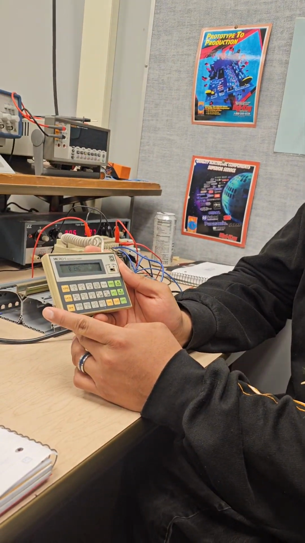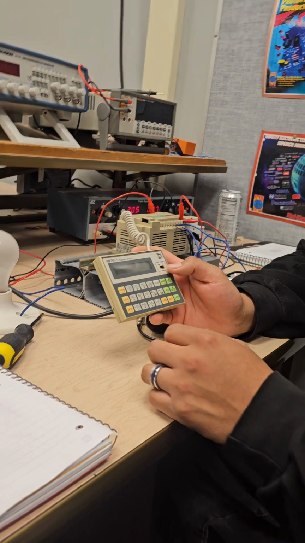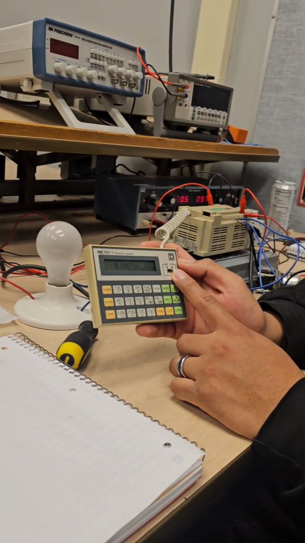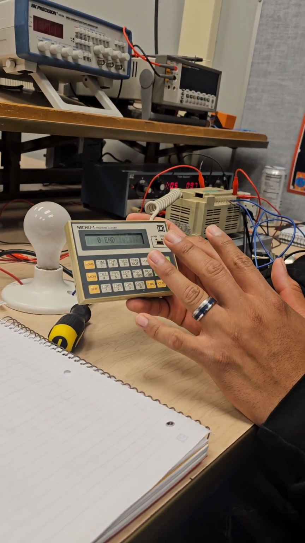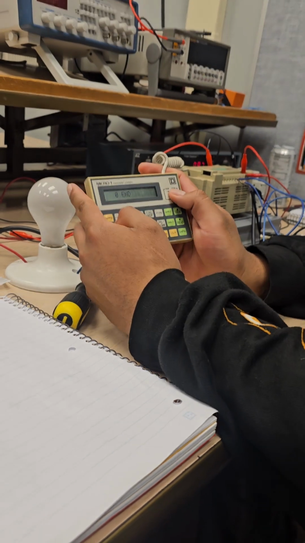Hello, I'm Jose Franco, and I'm going to be showing you exactly how to load the statement in the PLC itself. First, you want to make sure it's on stop. Otherwise, whenever you're finally done and ready to transfer everything, it's not going to load. So it's on stop.